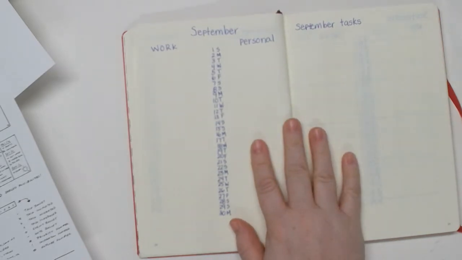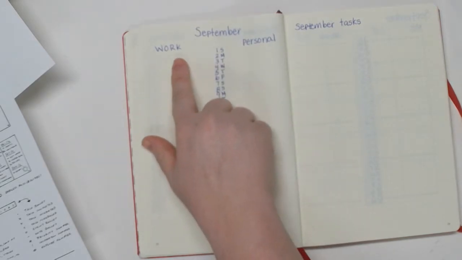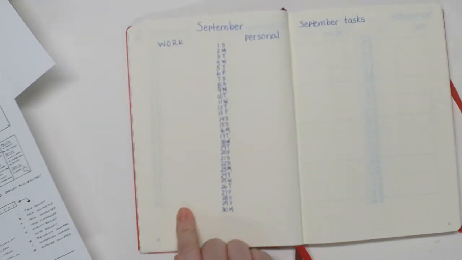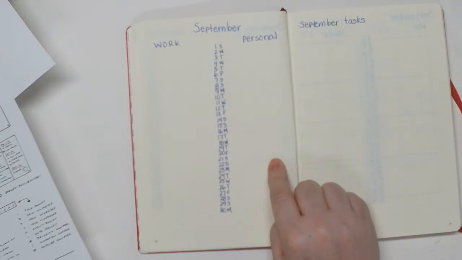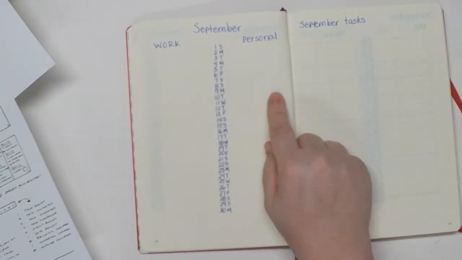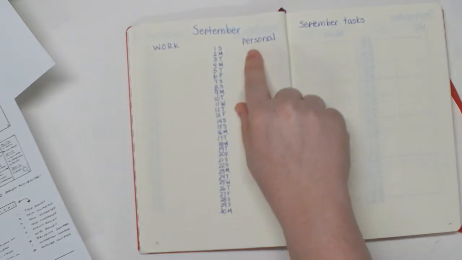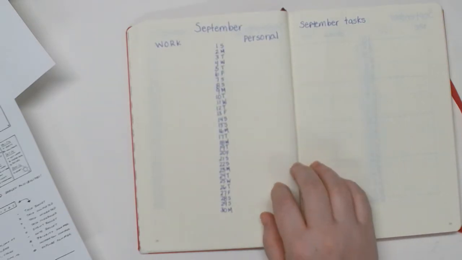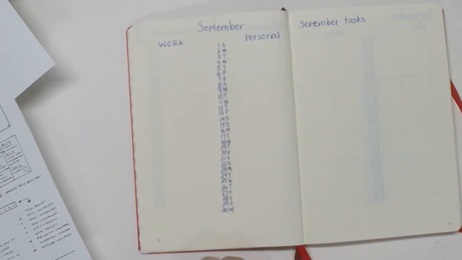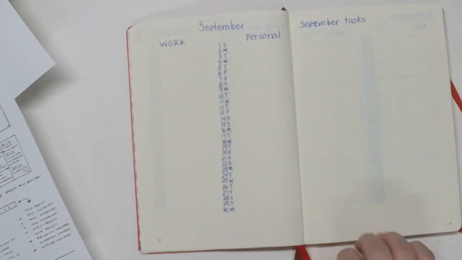This is the layout that I used for quite a while. Because my work schedule is not predictable or consistent, I have this side where I would put what time I have to work, and then this side would be more like the traditional monthly log where I would put events like birthdays or appointments, and then you could use this as a memory log for whatever was left blank, or you could just use it more like a calendar. And then the tasks remain the same as on the original.